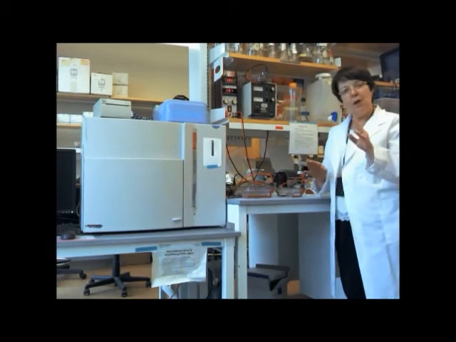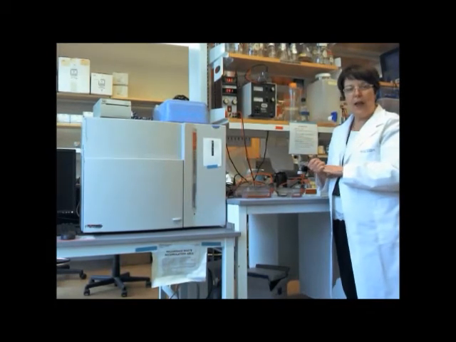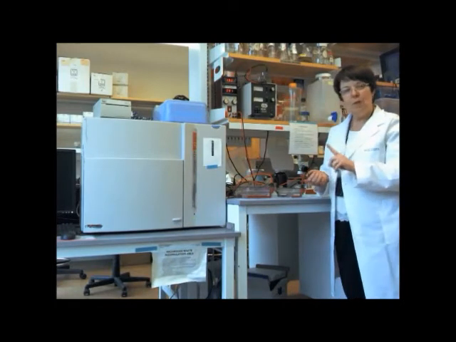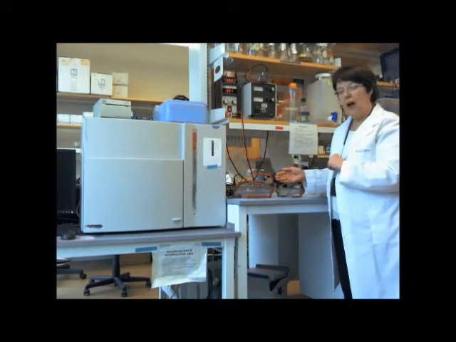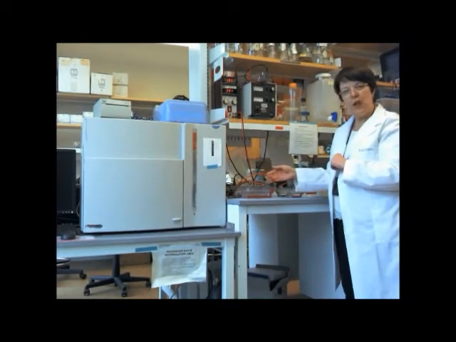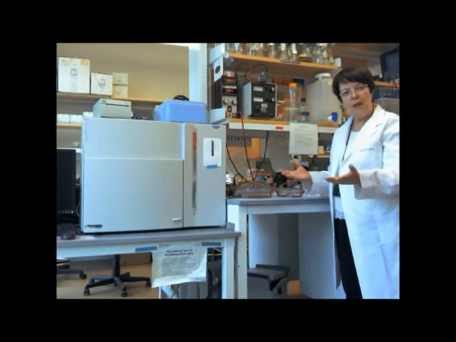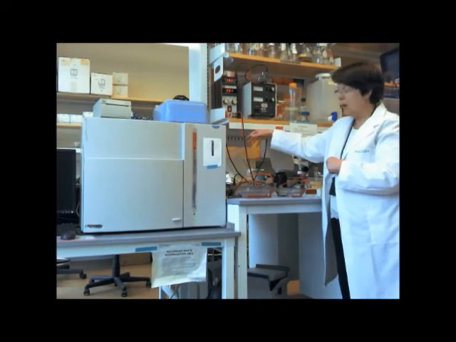So I have 3 questions I would like you to think about and try to answer before you come for the field trip. The most important question is why do DNA molecules move on this gel? Why do they travel from the top of the gel to the bottom? I want to know why did they move when we turn on the current.